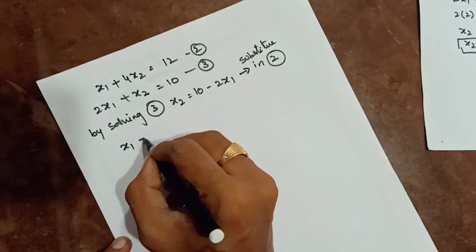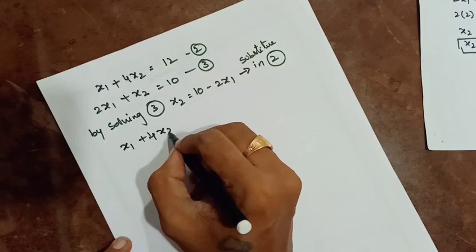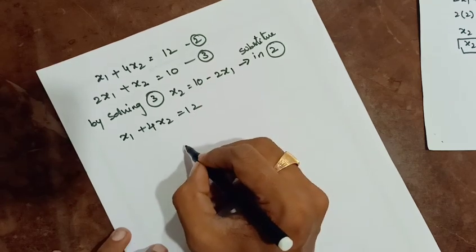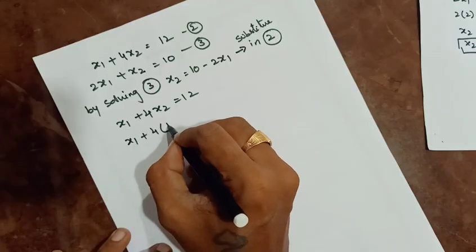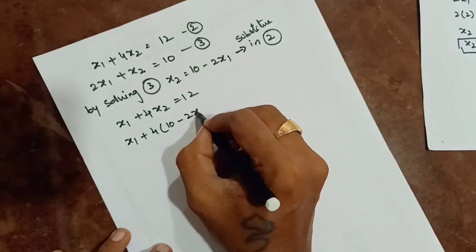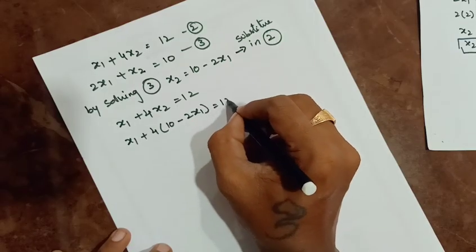So we have x1 plus 4x2 equals 12. So x1 plus 4 into (10 minus 2x1) equals 12.